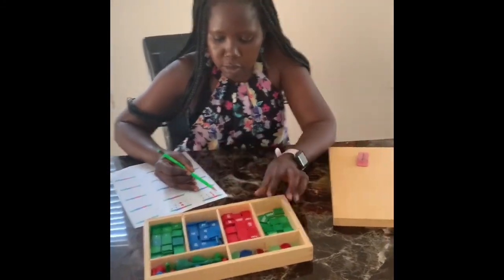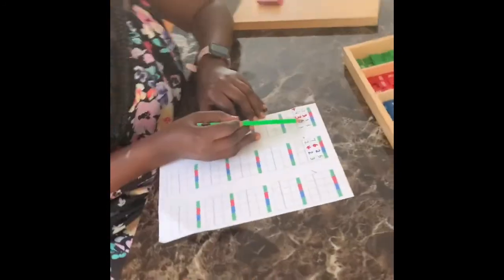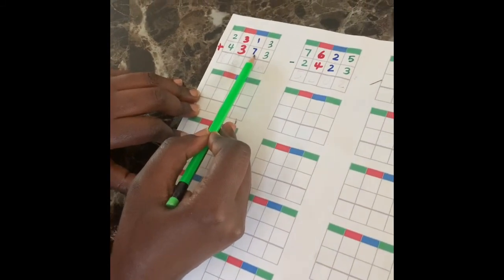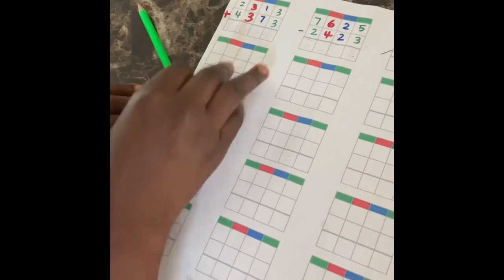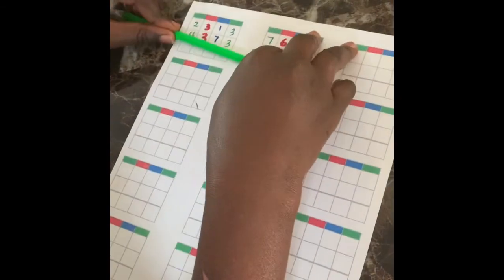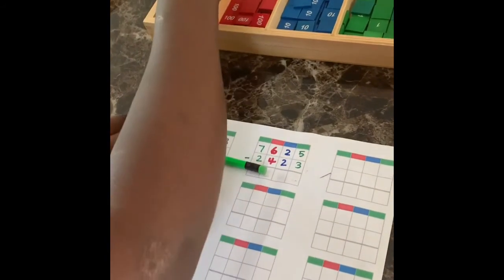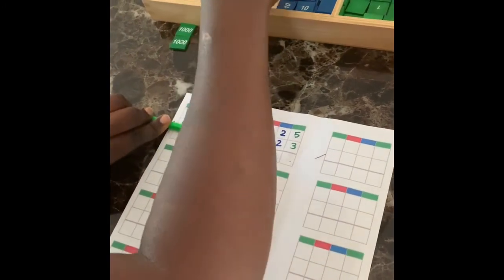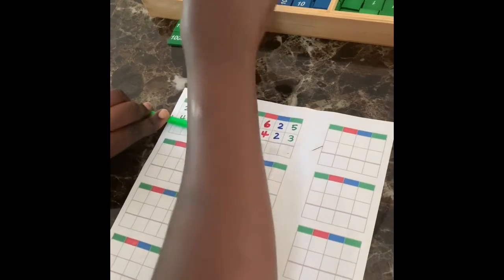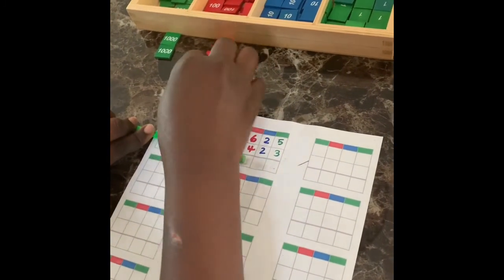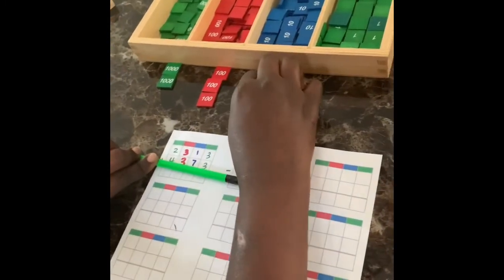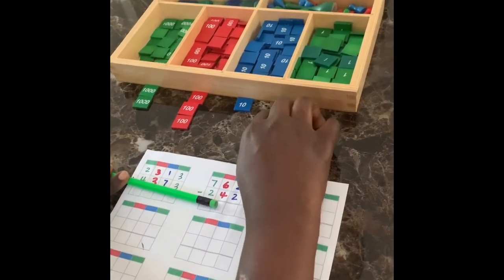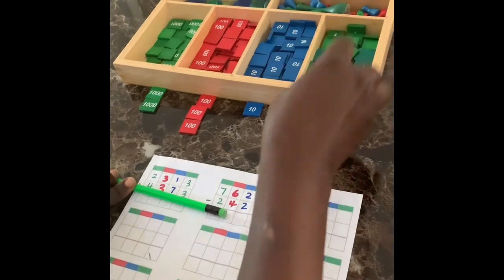So this number says 2,300, 110 and 3 units plus 4,300, 7 tens and 3 units. So I'm going to get first this number at the top. I'm going to get out 2,000, 1,000, 2,000. Then I'm going to get out 300, 100, 200 and 300. Then I'm going to get out 110. This is 110. And I'm going to get out 3 units. 1 unit, 2 units and 3 units.